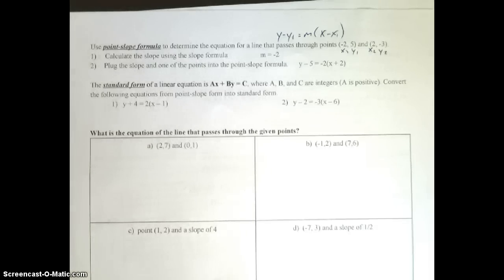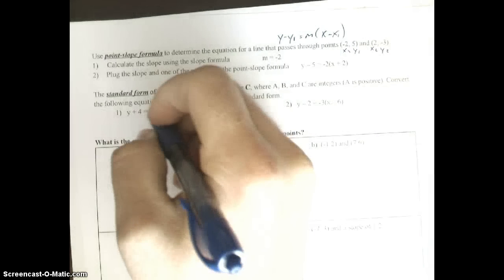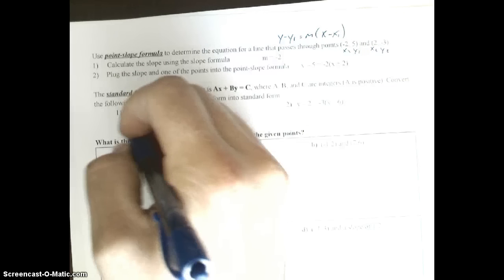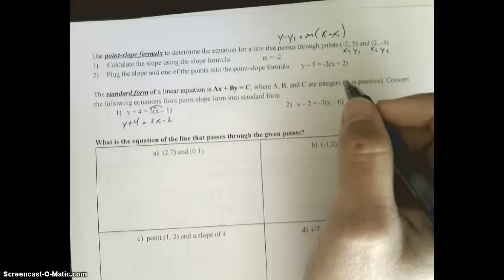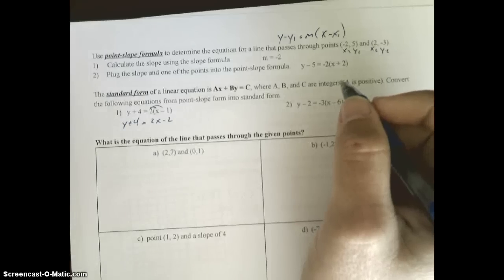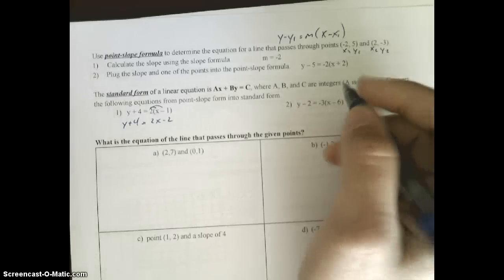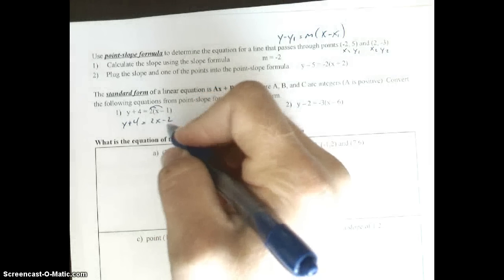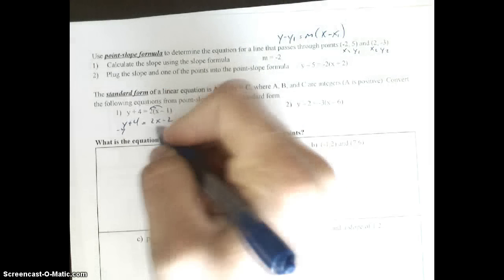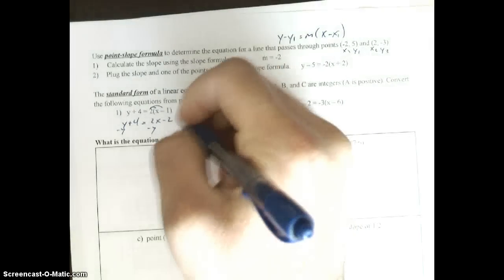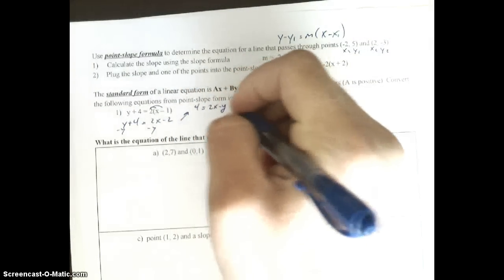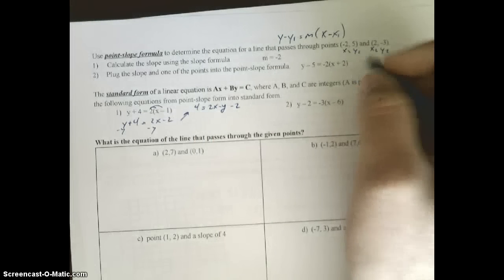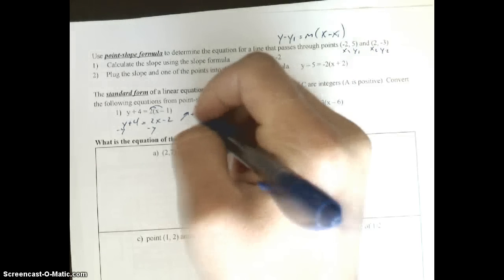Okay, so here we're going from point slope to standard. I'm going to go ahead and distribute the 2 in. So y plus 4 equals 2x minus 2. My whole goal is to get x out in front positive, and then ax plus by equals c. So I'm going to move the y over by subtracting it. So I get 4 equals 2x minus y minus 2. And I'm going to add the 2 over to both sides.